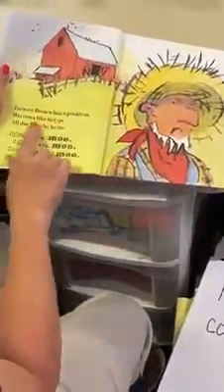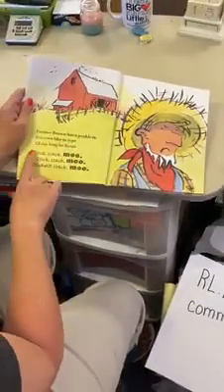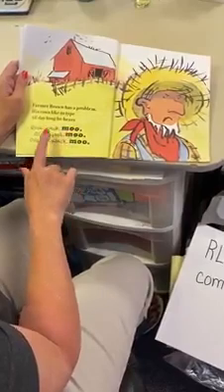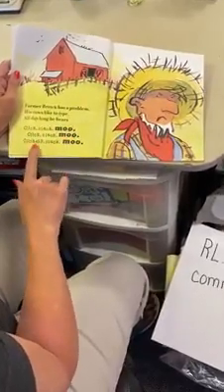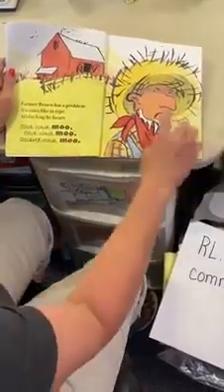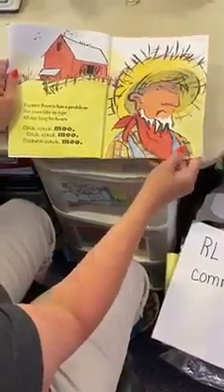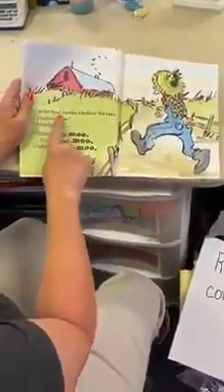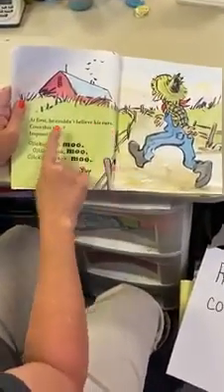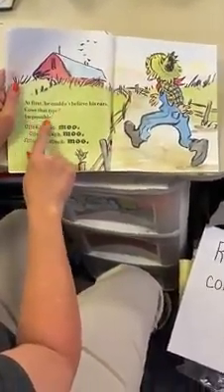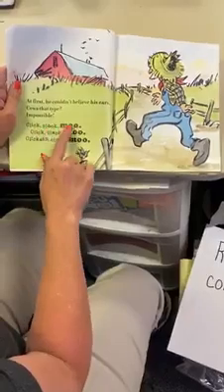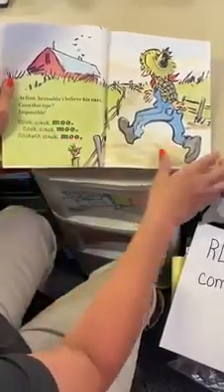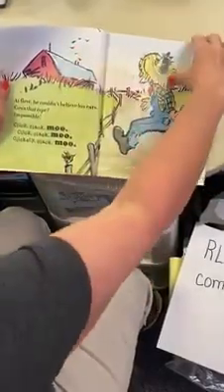Farmer Brown has a problem. His cows like to type. All day long he hears click, clack, moo, click, clack, moo, clickety, clack, moo. Look at his face. Does he look happy? No. At first, he couldn't believe his ears. Cows that type? Impossible. Click, clack, moo. Clickety, clack, moo. I think he's running to see what's happening.